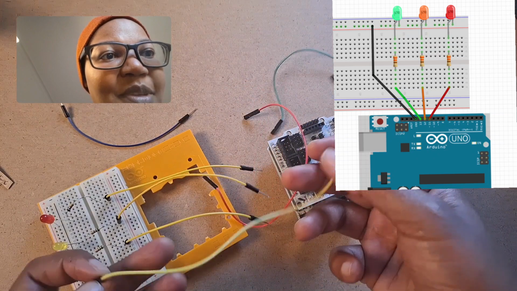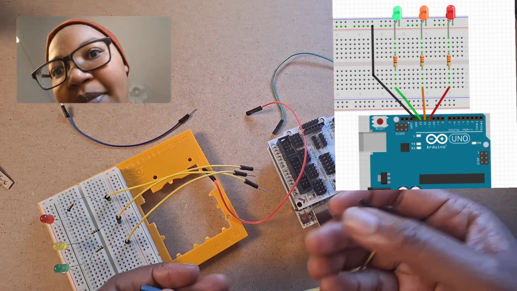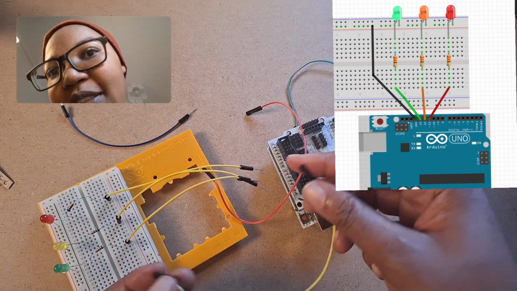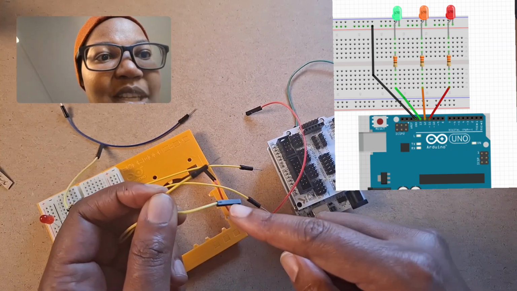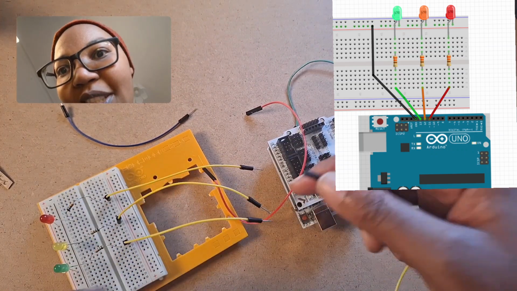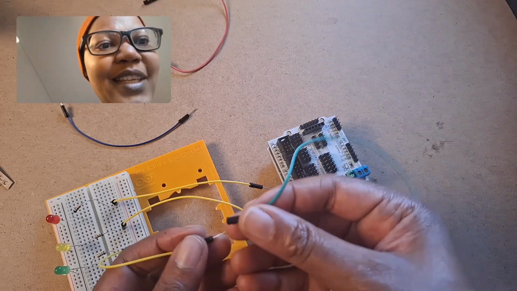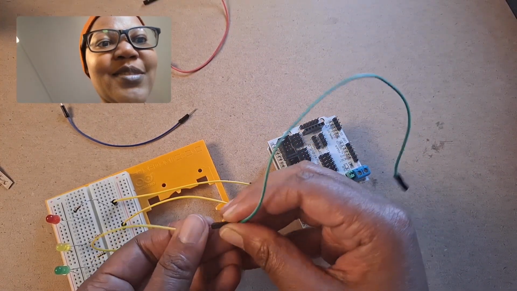These are female to female, and these are male to male. But if you have male to female, which looks like this, just this one and this one, it's much easier, but we use what we have. You can use any cable, but it's easier for remembering.